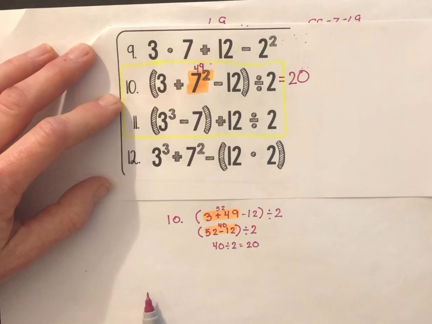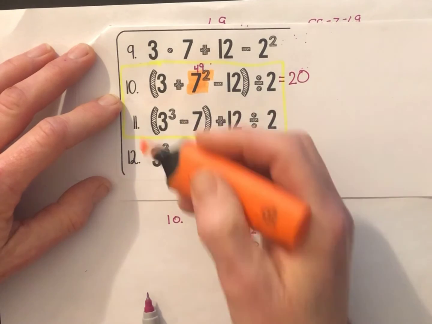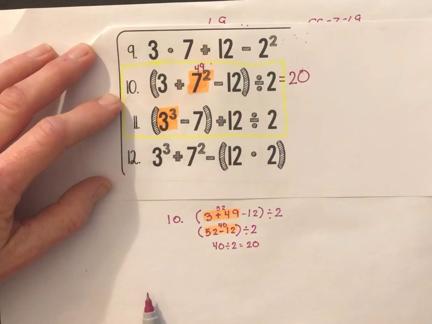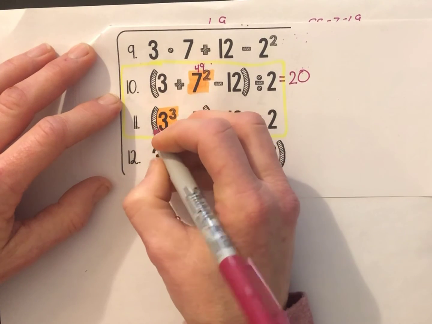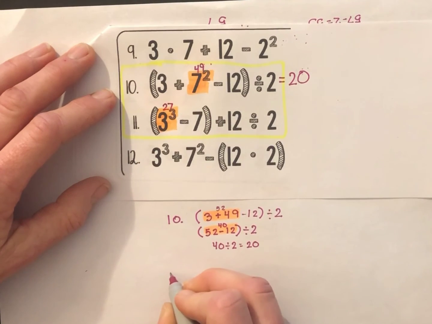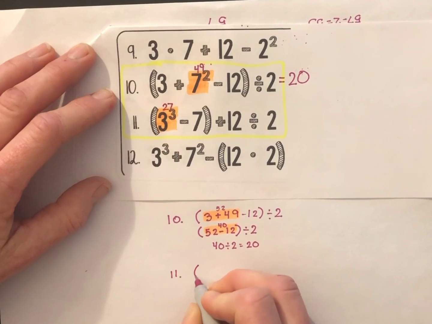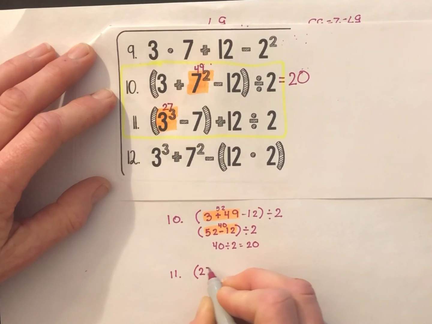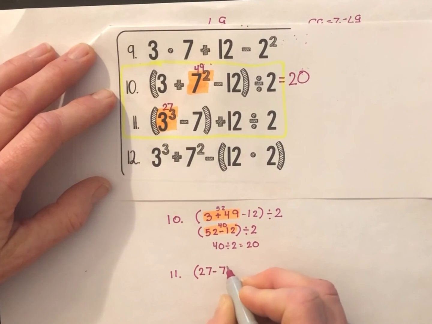Let's look at number 11. Number 11 is 3 cubed minus 7 in parentheses plus 12 divided by 2. Of course, we do parentheses first. We've got an exponent and we have subtraction. Of course, exponents come first. So I'll do 3 cubed. 3 times 3 is 9 times 3 is 27. So I have in my parentheses 27 minus 7. Since, as you see, there's still a subtraction operation in the parentheses, I still need to keep them when I write out the next step. So I'll write 27 minus 7 in parentheses plus 12 divided by 2.